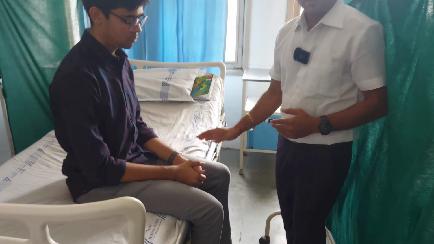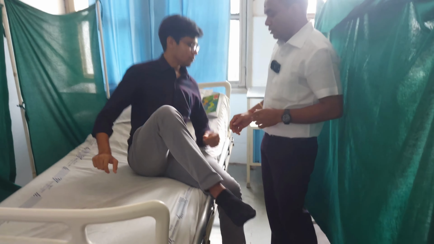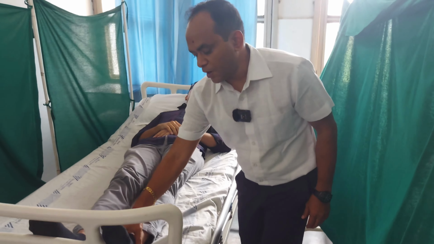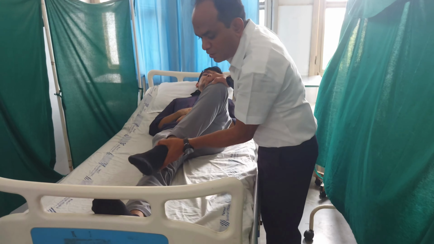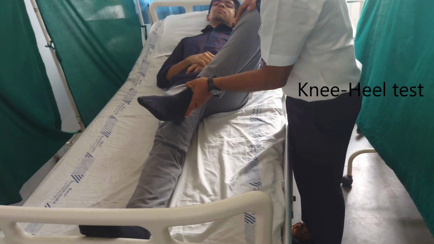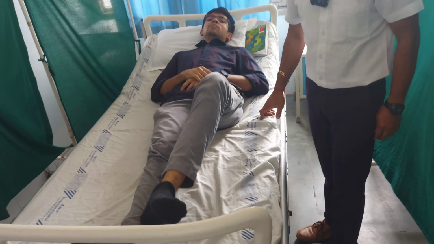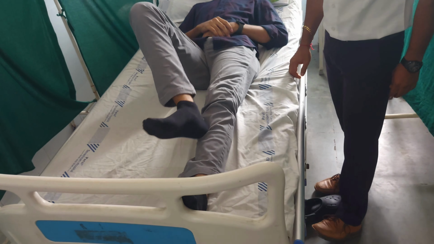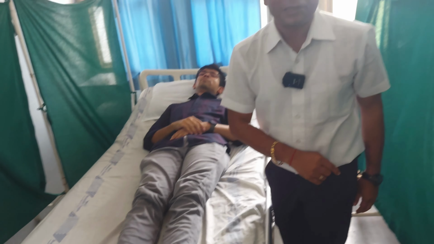Now for the lower limb, I would like to ask Ayush to lie down. We ask the patient to raise one heel of the leg, touch the base of his patella, and then slide the foot towards the ankle. This is the heel knee test for coordination of the lower limb. So please show us. He will do it on his own because he is a normal person. With the other leg also he will be able to do. But whenever the patient has incoordination, the patient will not be able to do this knee heel test.